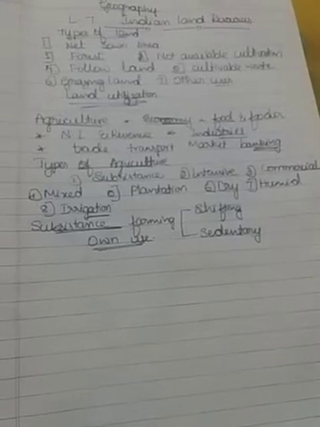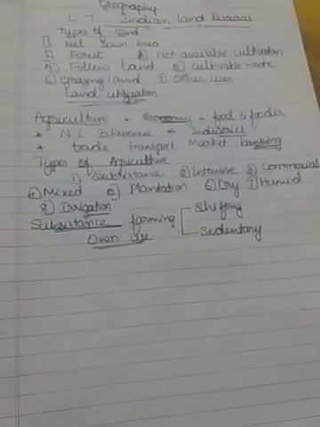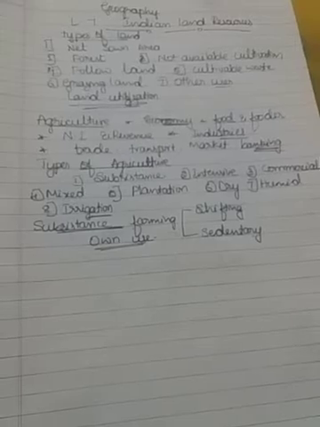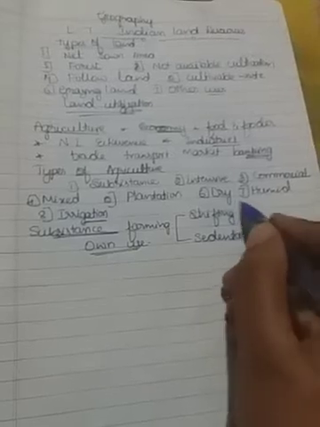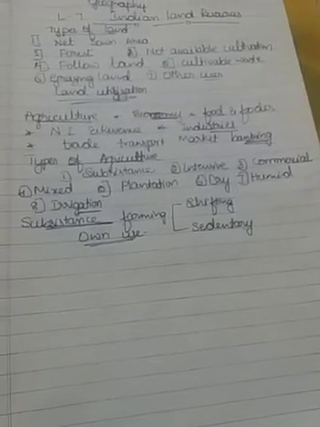So what is meant by shifting farming? When the fertility of the soil is reduced, farmers shift the whole cultivation land to another area, and there they start to cultivate the crops.